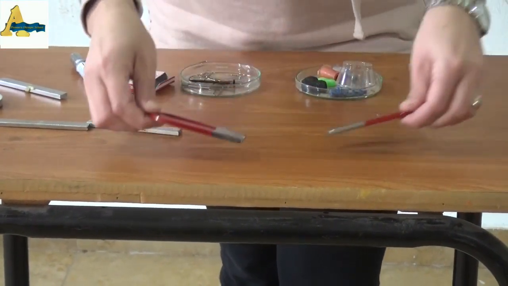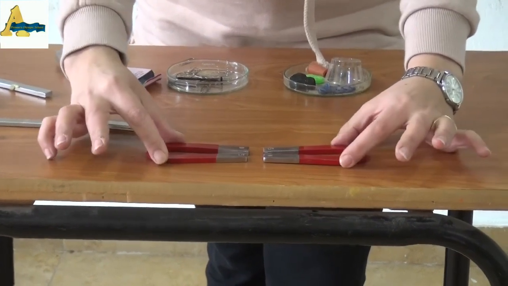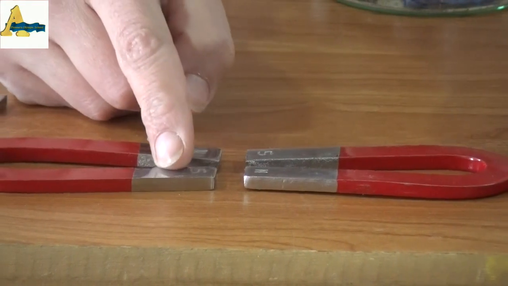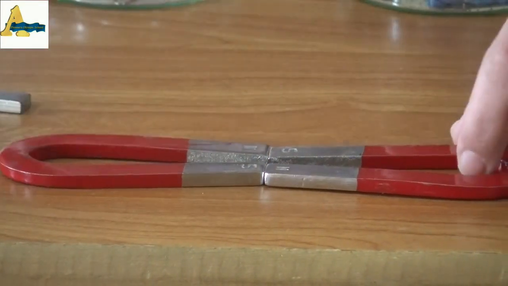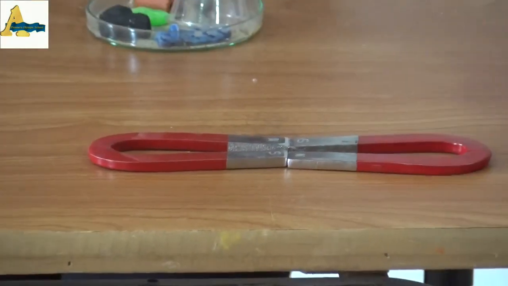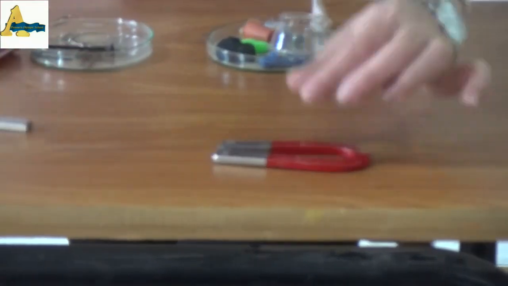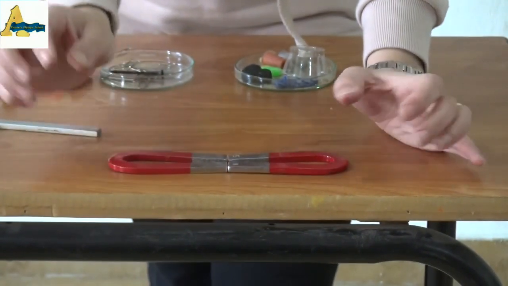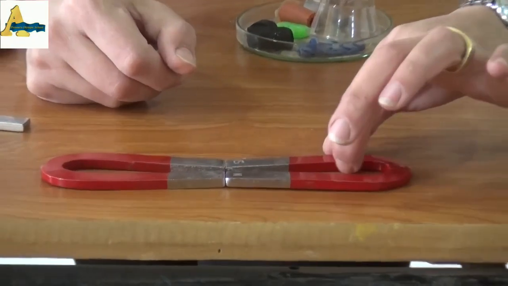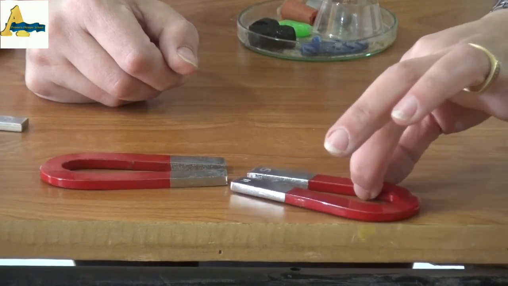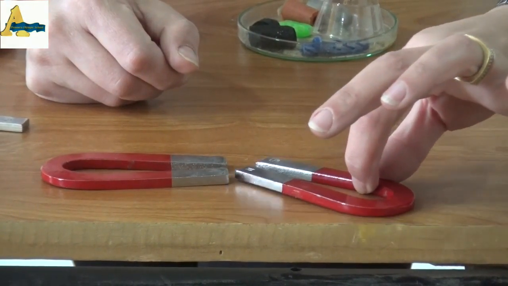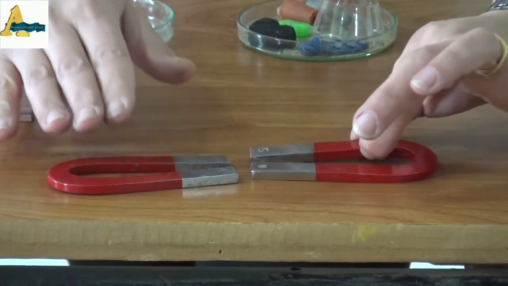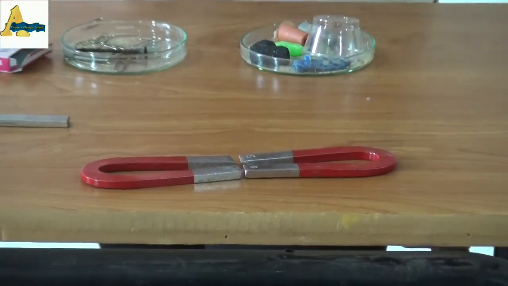Also, with the other magnet, if I put the north pole of a magnet near to a south pole of another magnet, I found that they attract each other. But if I put the north pole of a magnet close to the north pole of another magnet, they repel each other. You see? They repel each other. Clear?